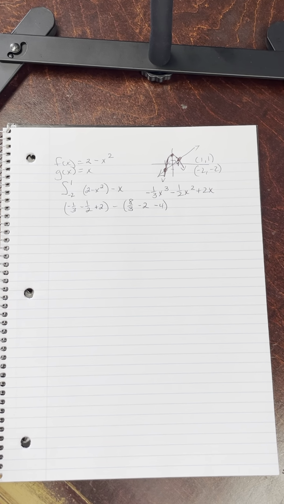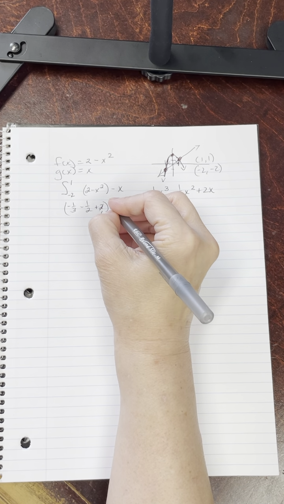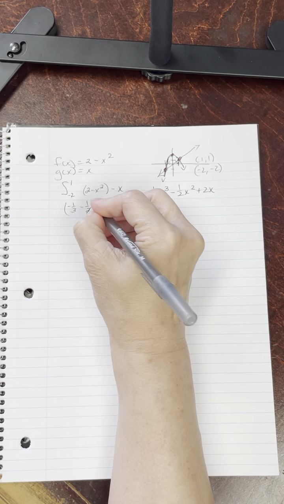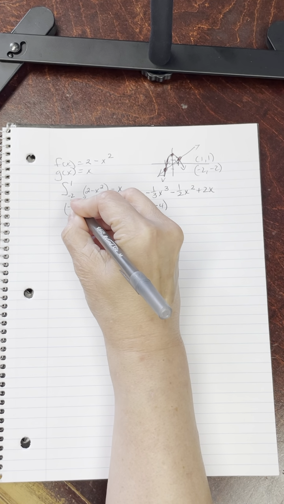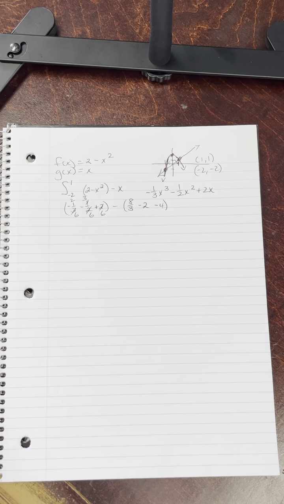All right, now common denominators of 6 again. 6, 3, 6, 2. So that's negative 2 minus 3.